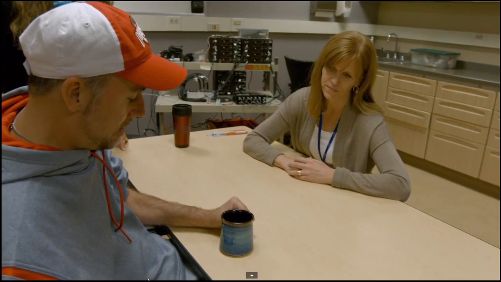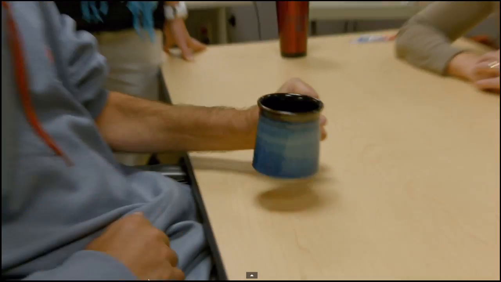One is the hand function for spinal cord injured patients. The other area is a much newer area, using electrical currents to block nerve conduction. So we not only activate the nervous system, now we can deactivate it for things like pain and spasticity and other unwanted activities.